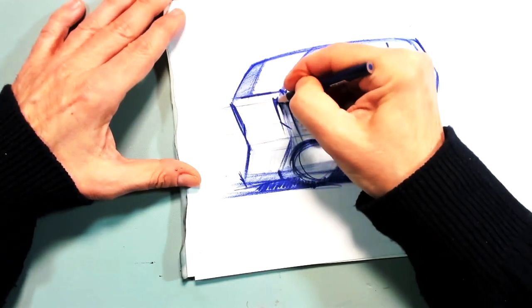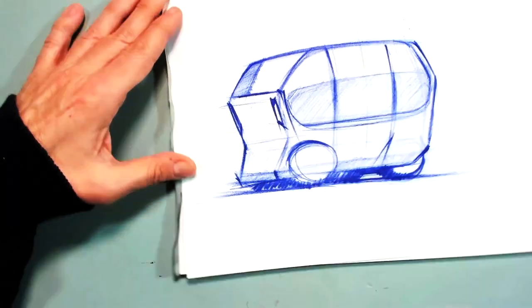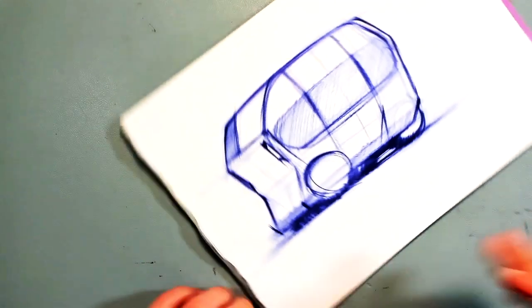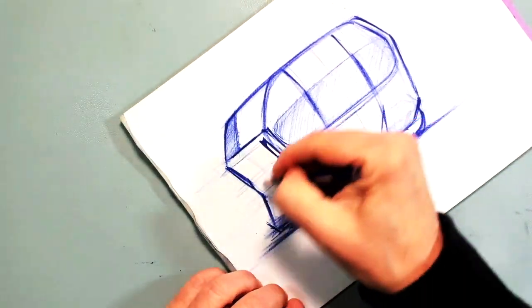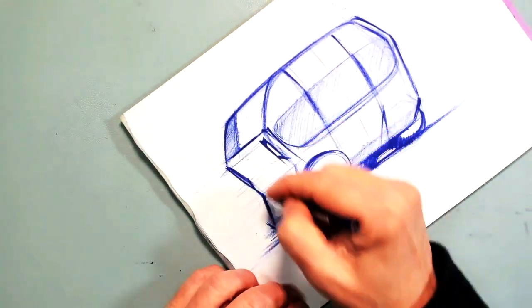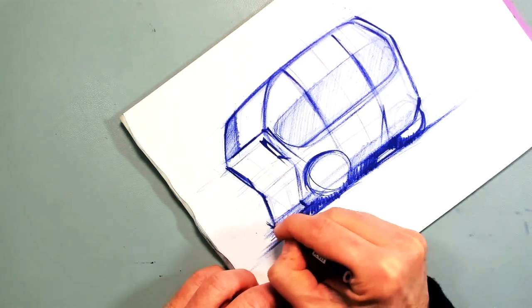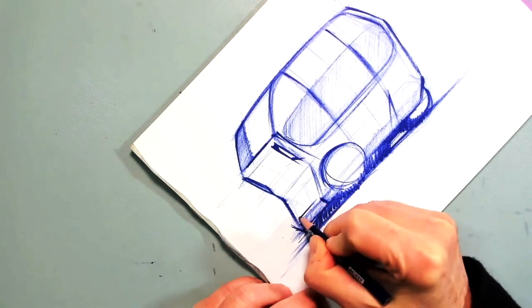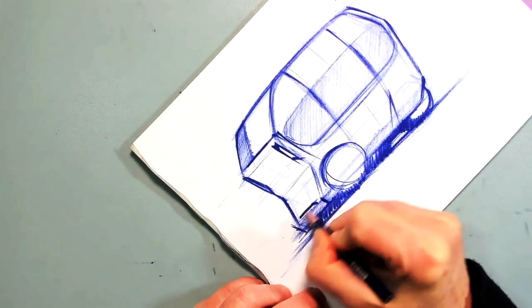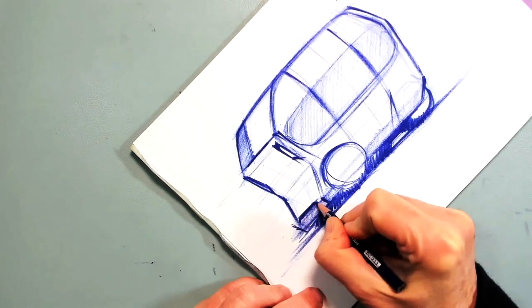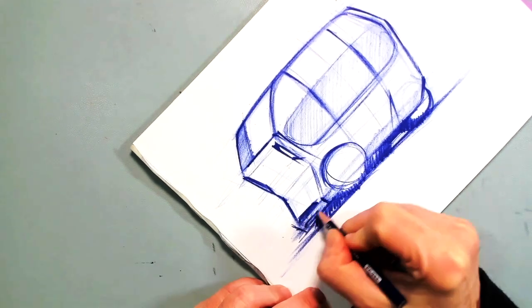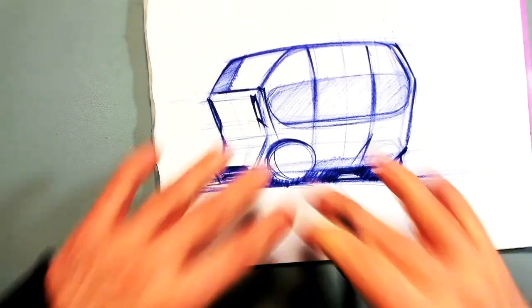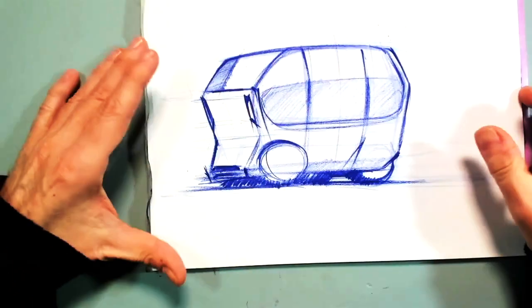So I'll just, you see, that's enough. And then because we know that there is an electric engine, we said in the front area, maybe here we need some air intake. So here we must put something to make sure that the air can go inside. And that's just the beginning, you know.